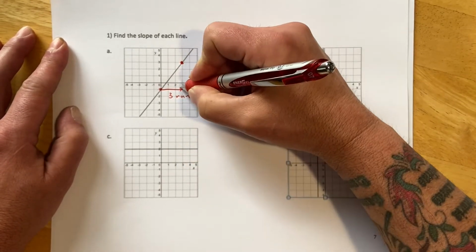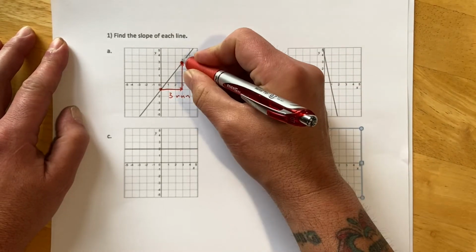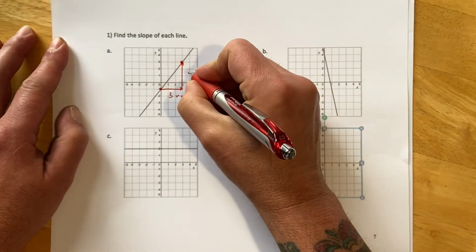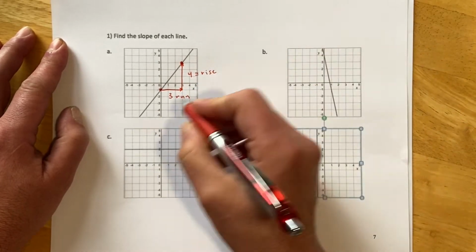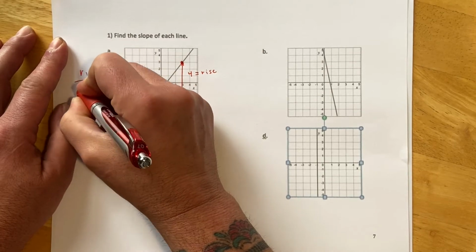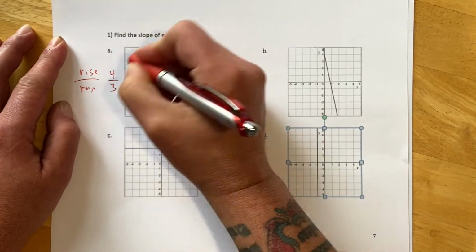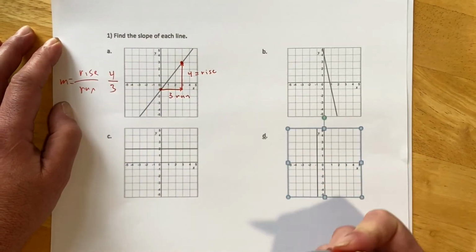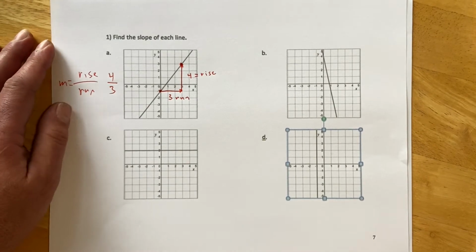I always do run first. And then here's the rise. And it looks like it's going up, so it's going to be positive 4. So that would be my rise. So rise over run, over here, is 4/3. And that is our slope. So our slope is, we're going to run 3, rise 4.